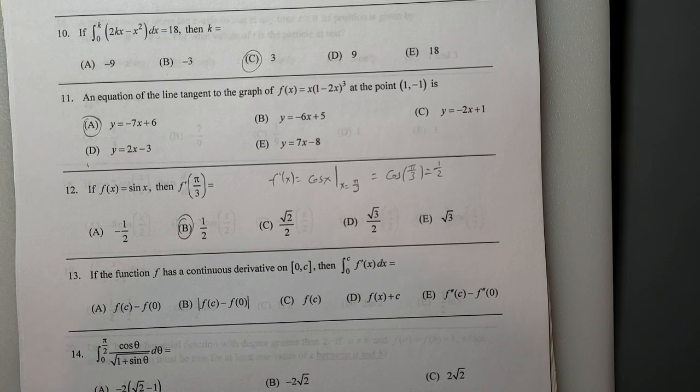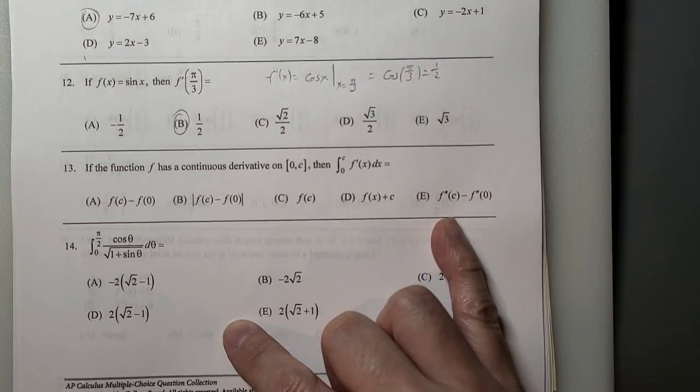Oh, what? Only 76% of the people got this right? I don't understand why. That was so easy.